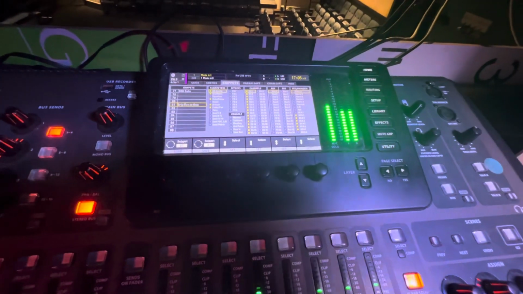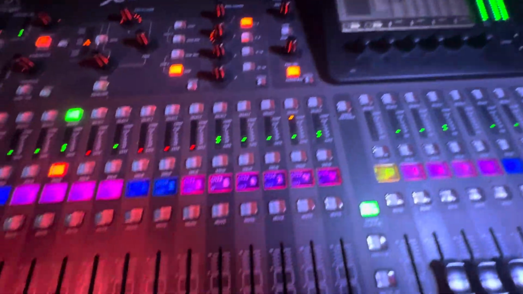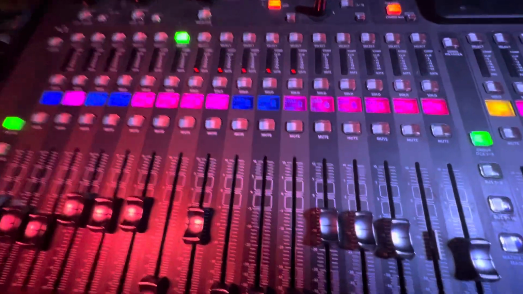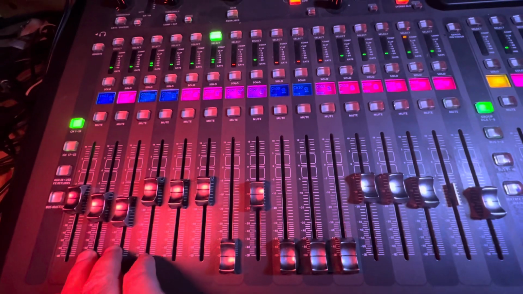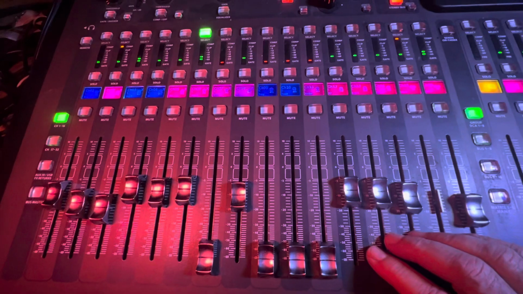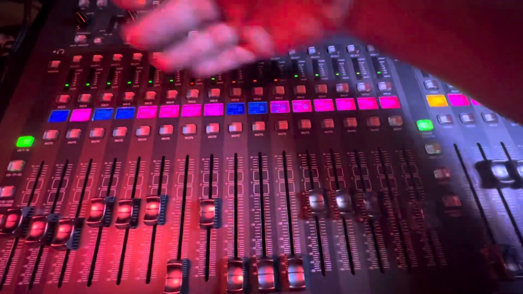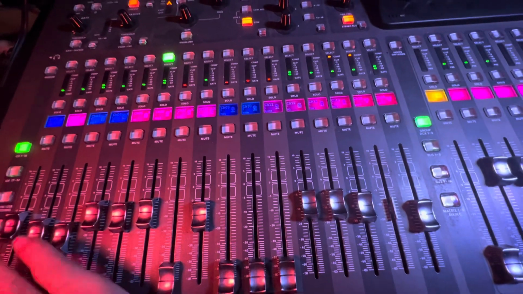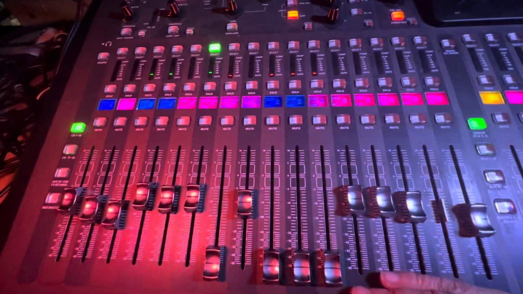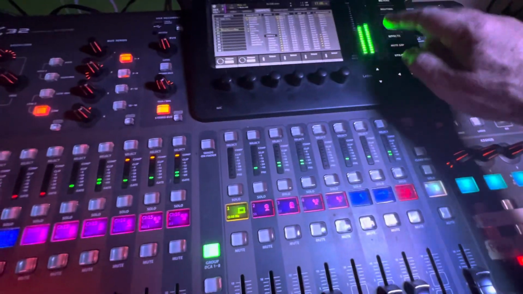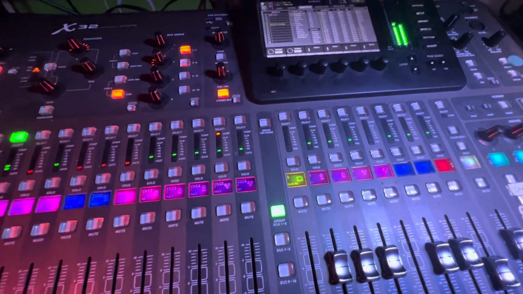So now, in order to create a mix, let me take it off of solo, you have to bring down the channels according to how you want to blend the mix. In theory, they're all coming in at the same volume, but if you leave them all the way up, you're going to have a way loud mix that, number one, is going to overload your master bus, and number two, is not going to sound good.